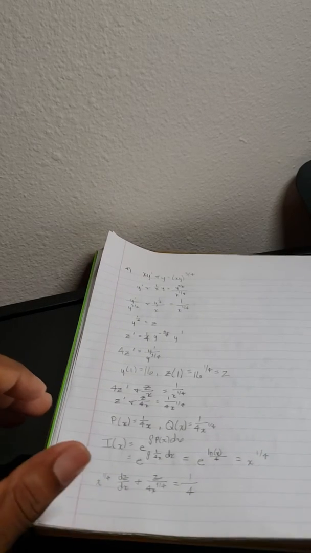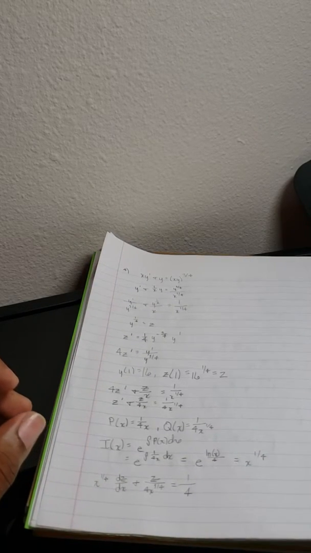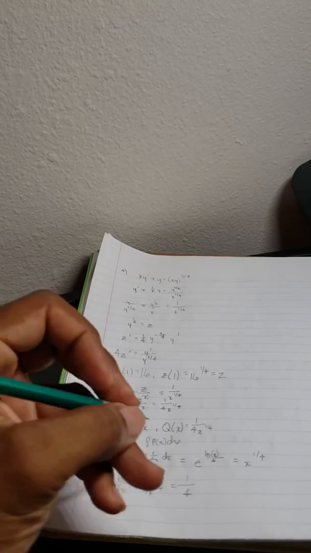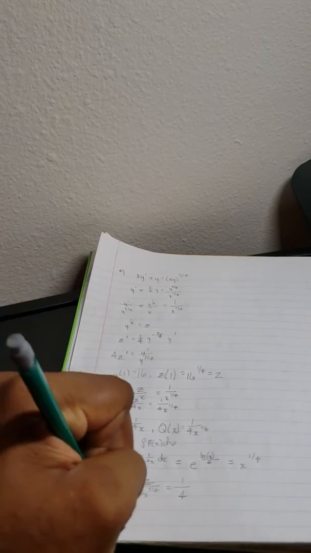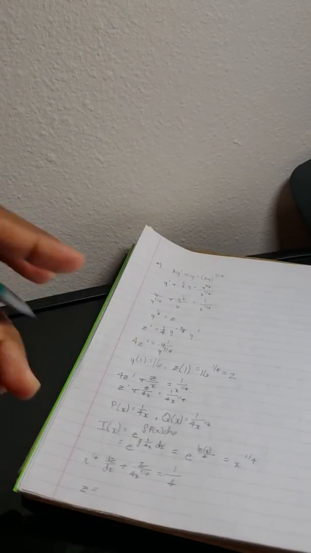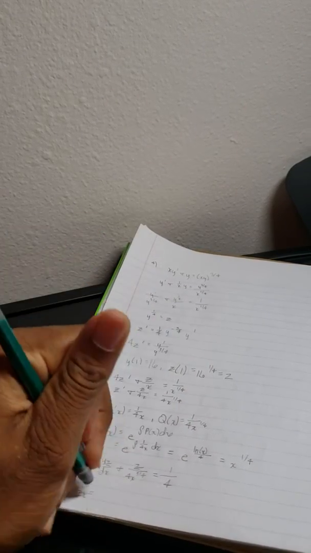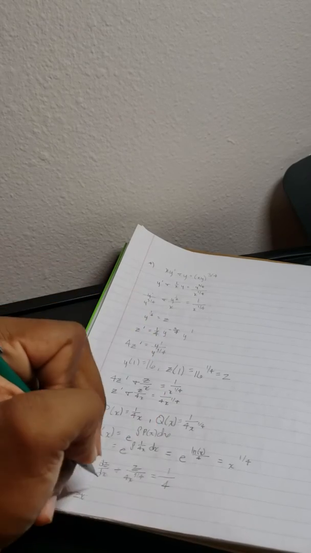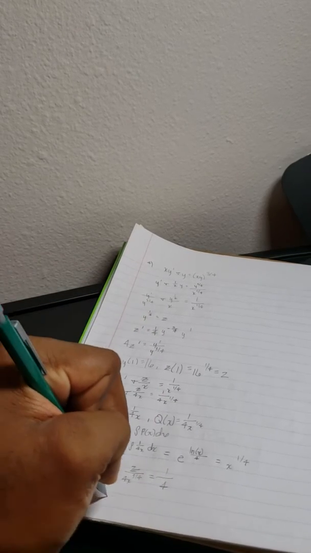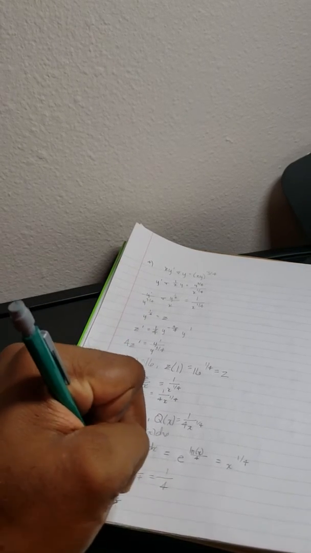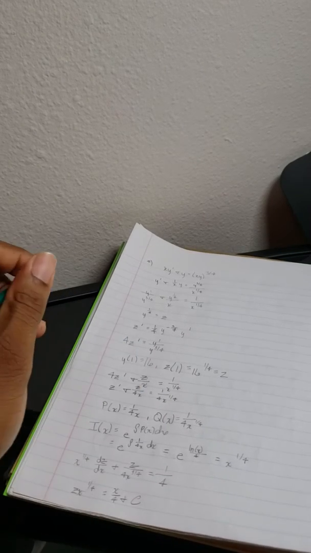Now we have to integrate both sides with respect to x. We get z times x to the 1/4 is equal to x over 4 plus c.